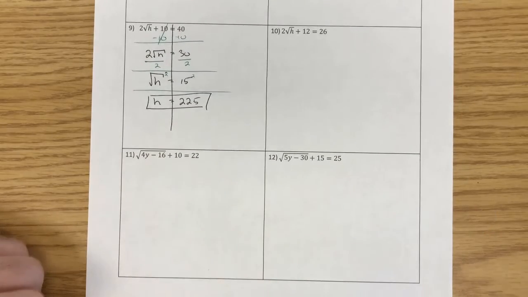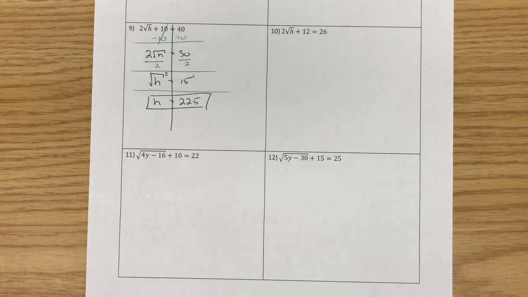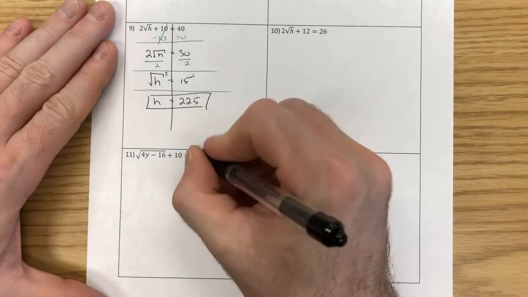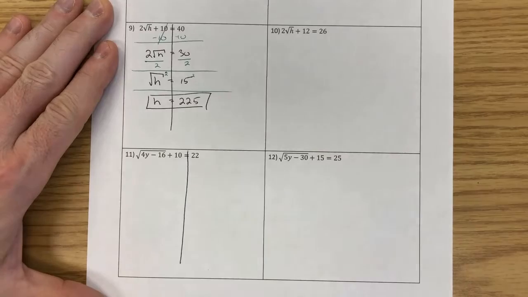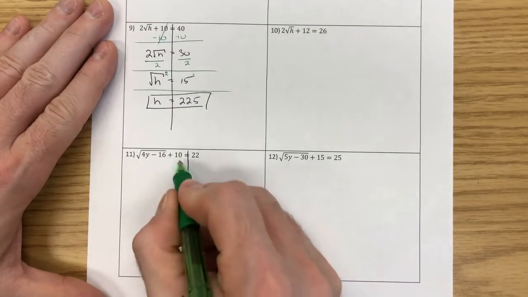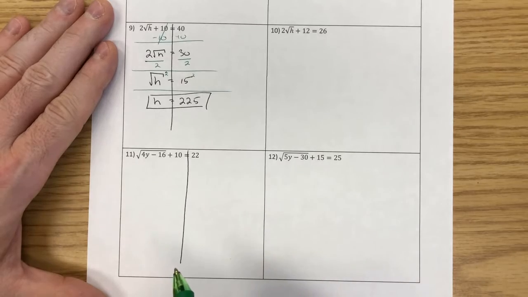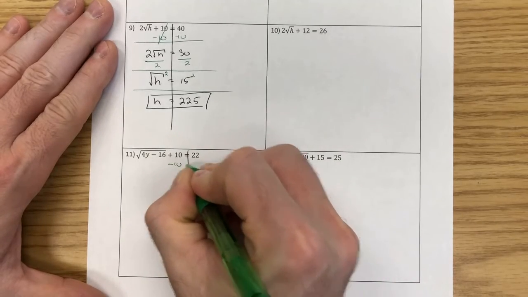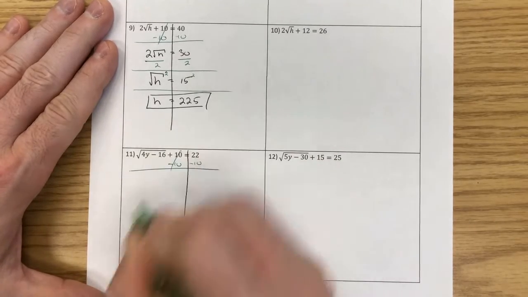So for the last one of today, again, I want you to try this one on your own. Go ahead and pause the video, give it a shot, and resume it to see if you got the same answer we did. Perfect. Let's try that out. So looking at my radical, I see that the plus 10 is on the outside, so I want to get rid of it. So I subtract 10 and it gets rid of it.